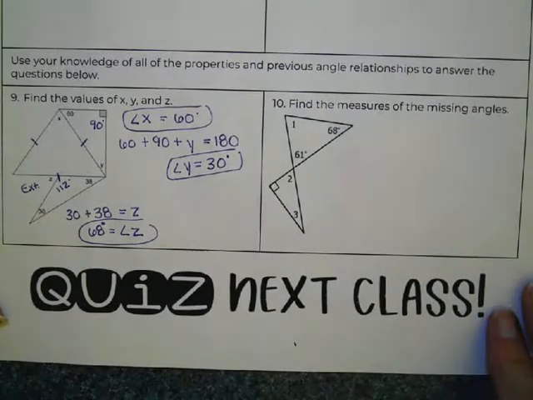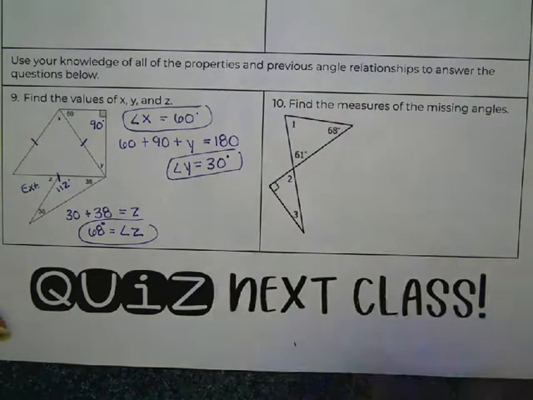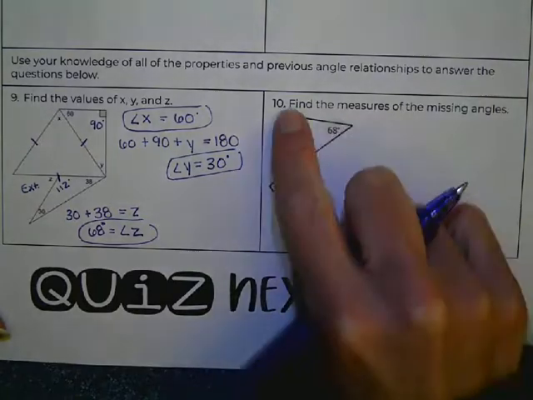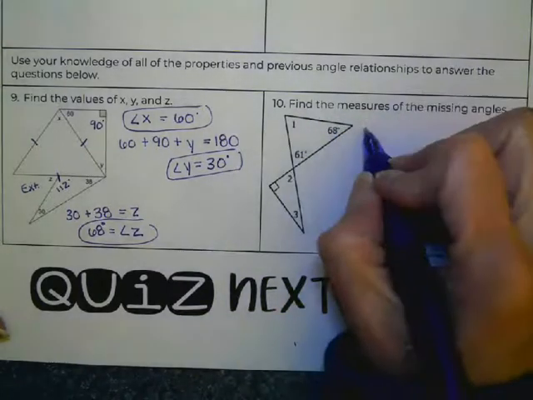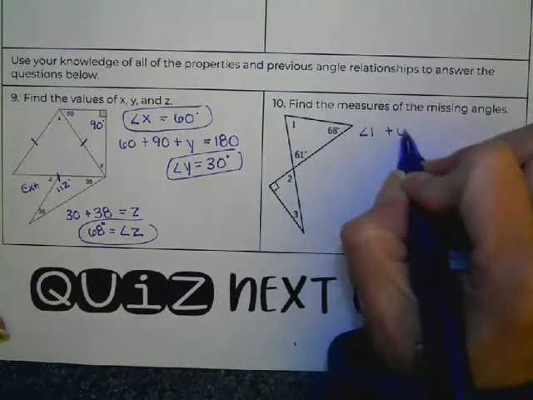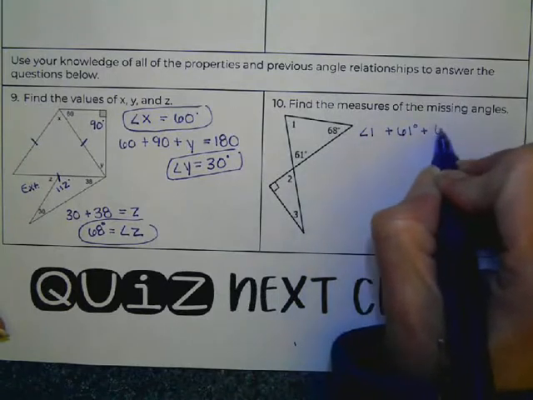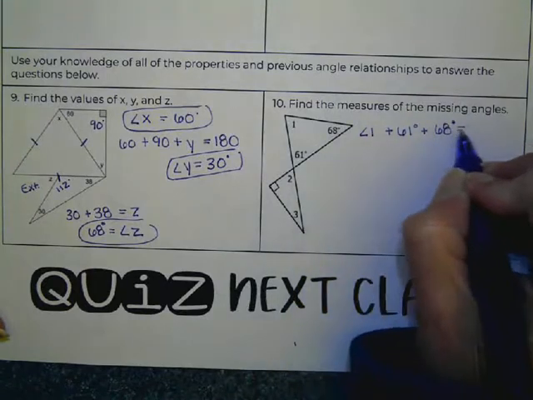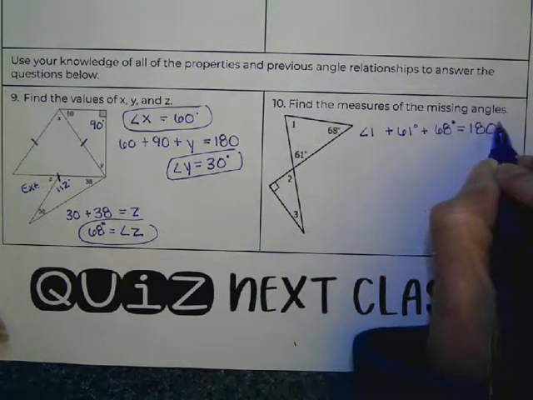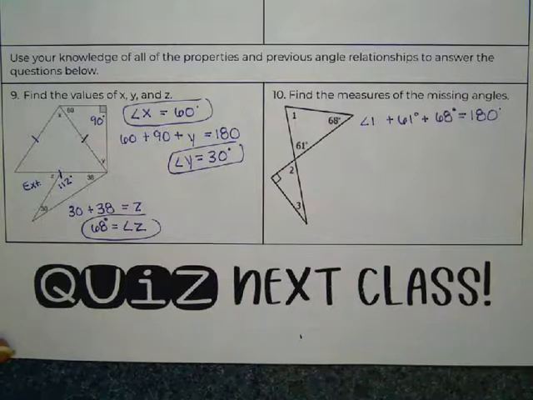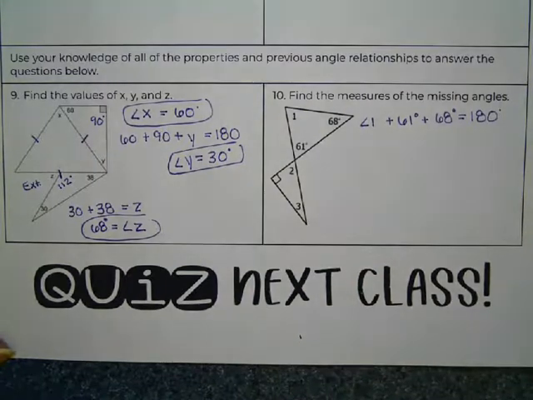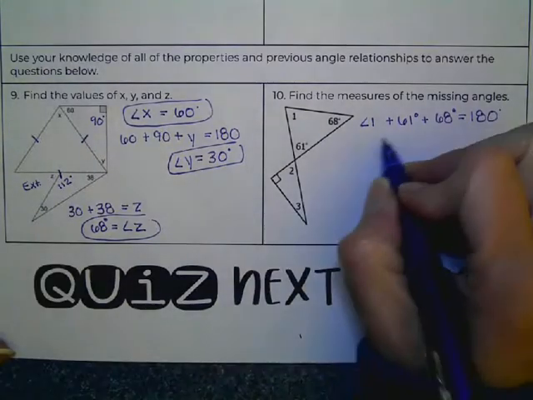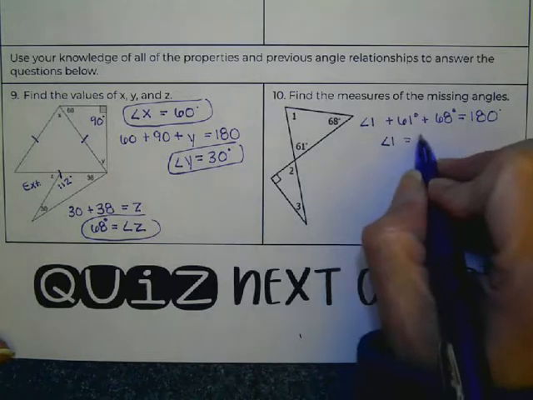Alright, this next one, we have angle 1 in a triangle with two others. So angle 1 plus 61 plus 68 should equal 180. So I'm going to take 180 minus 61 and minus 68. So angle 1 equals 51 degrees.